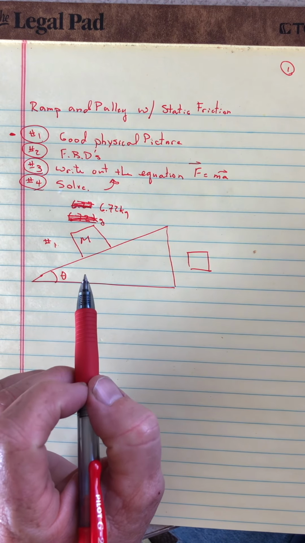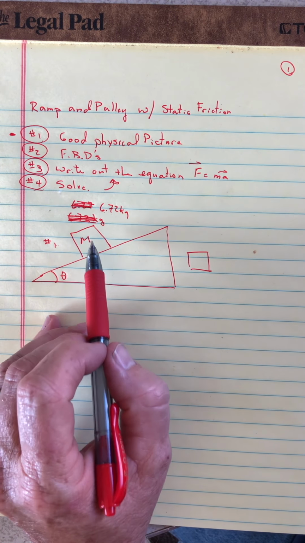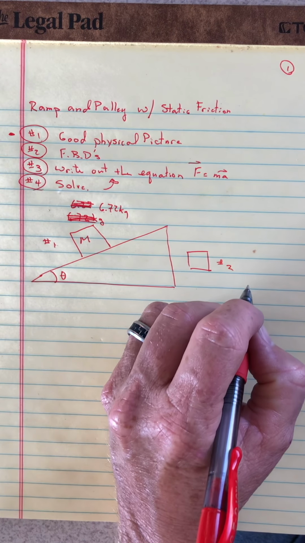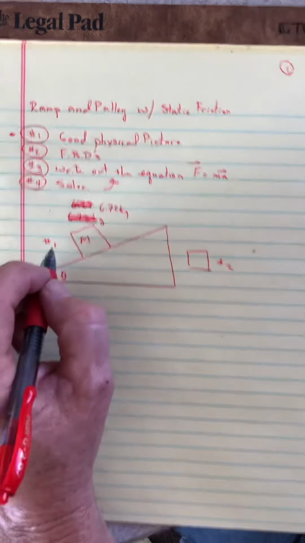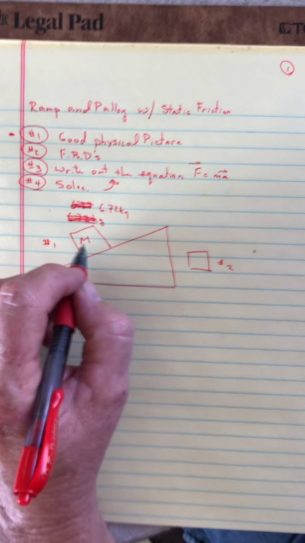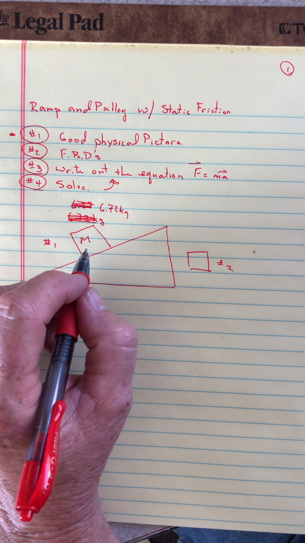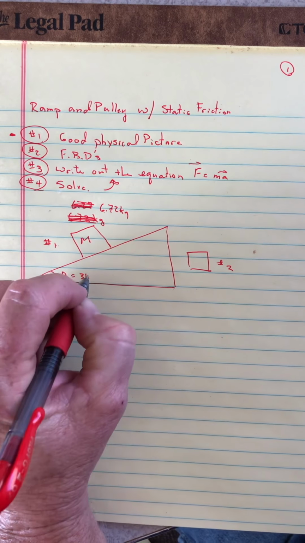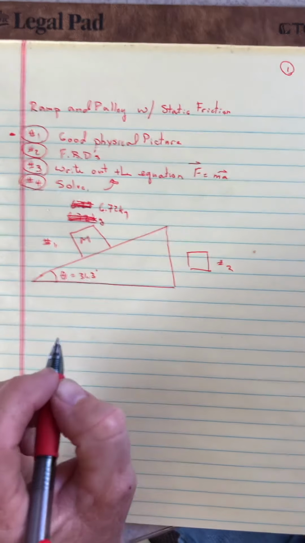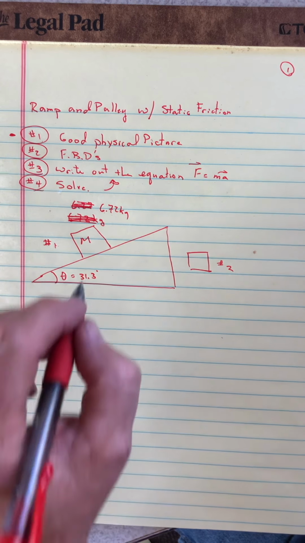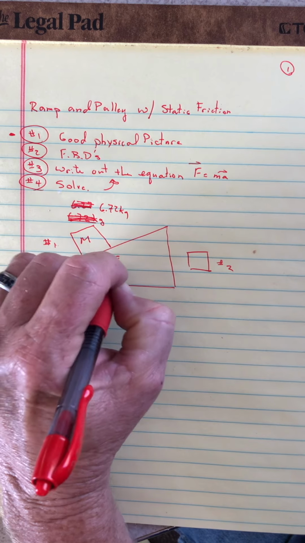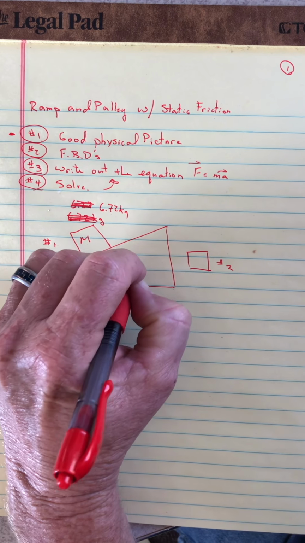So block number 1, and this is its mass, is attached to block number 2. So this must be number 2 with a string. Block number 1 is placed on the ramp. So right there is where they make it clear that this is number 1. It's placed on the ramp, which is tilted at an angle of 31.3 degrees and has a static friction of 0.415.